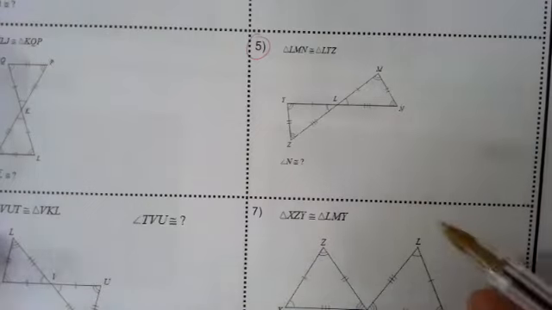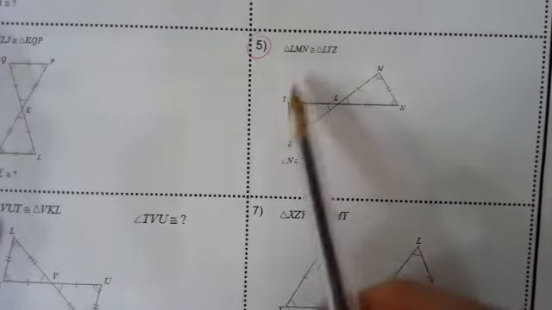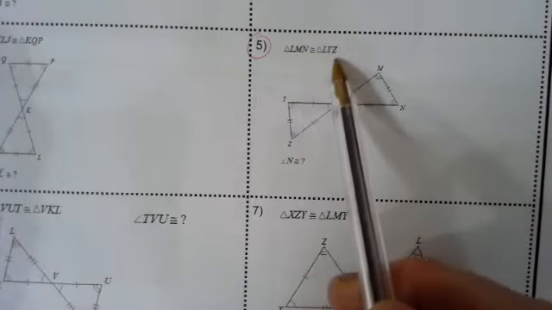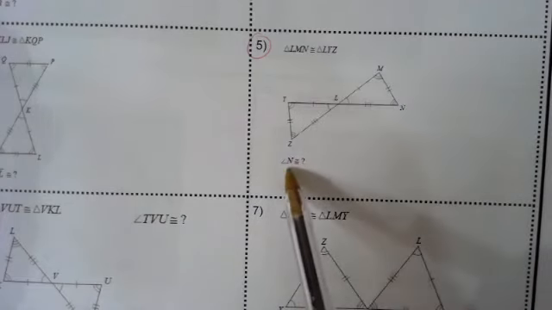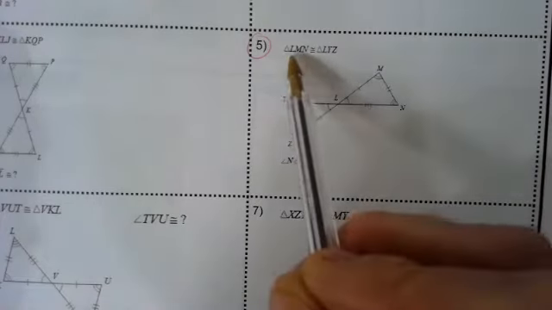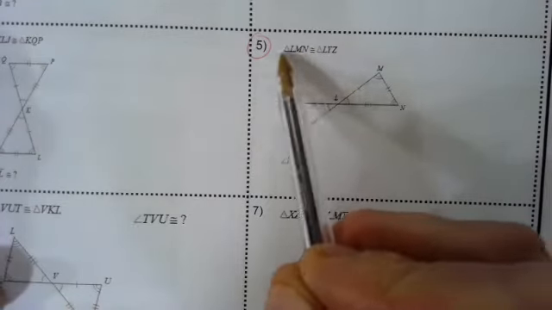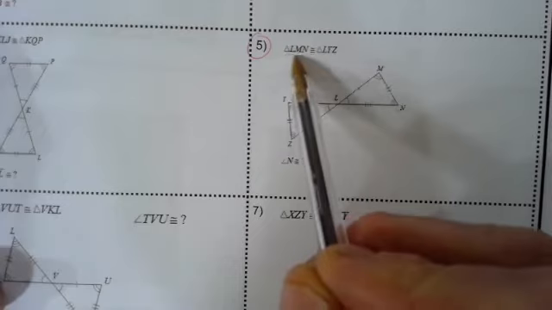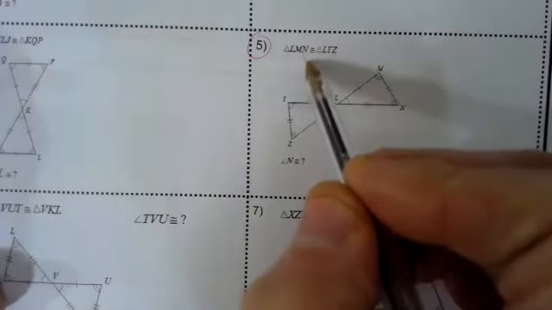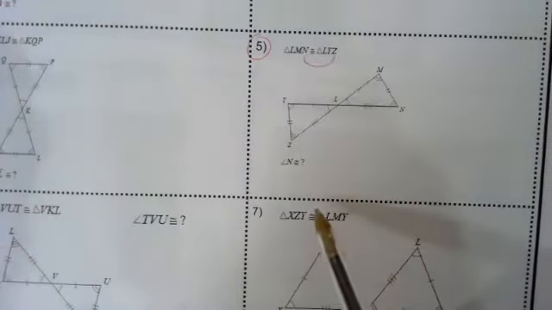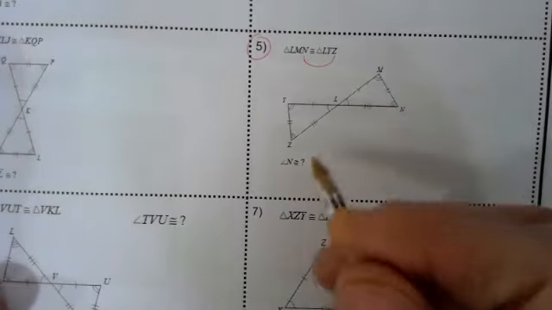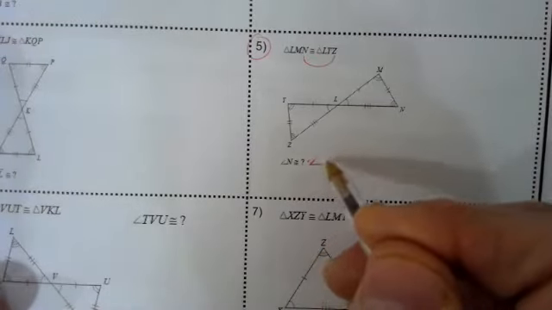Well, we can figure this out a couple different ways. The first way we could do it is we could look at the congruency statement and see what angle angle N corresponds to. Well, in this situation, N is the third letter in this congruency statement on this side for this triangle. So we know that's going to correspond to the third letter in the other triangle in the congruency statement. So we can say that that's congruent to angle Z.